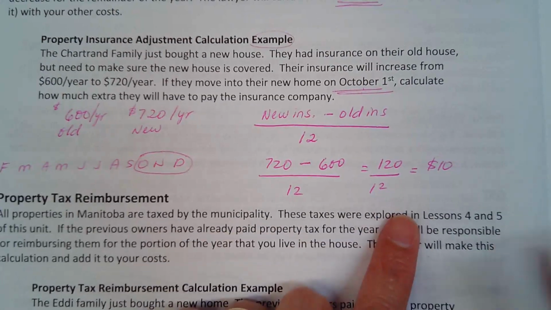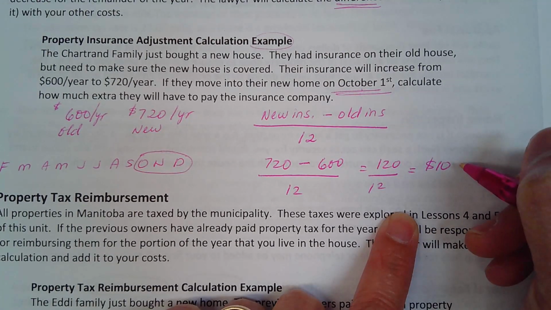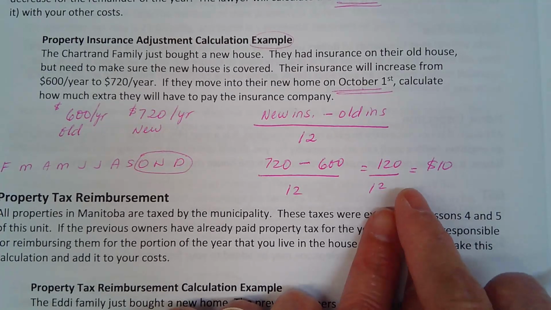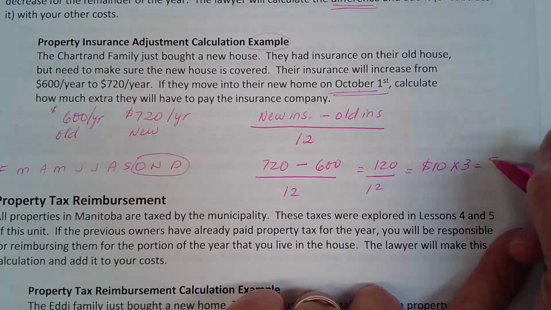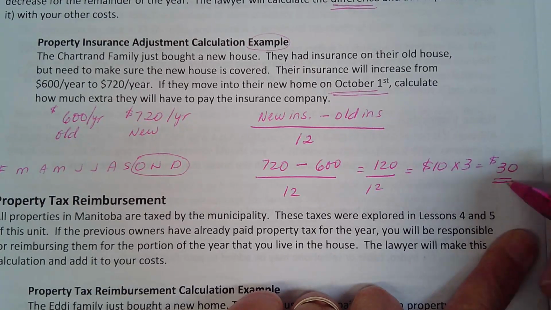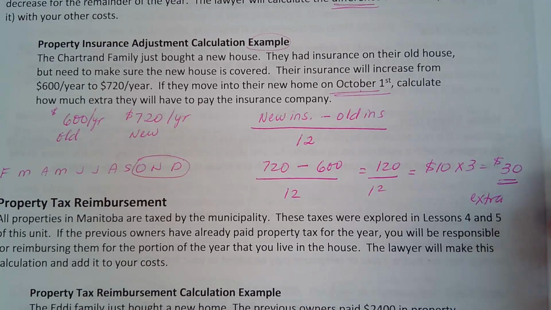So it's going to be times 3. Times 3 months, that equals $30 extra that they have to pay for. That's their adjustment.